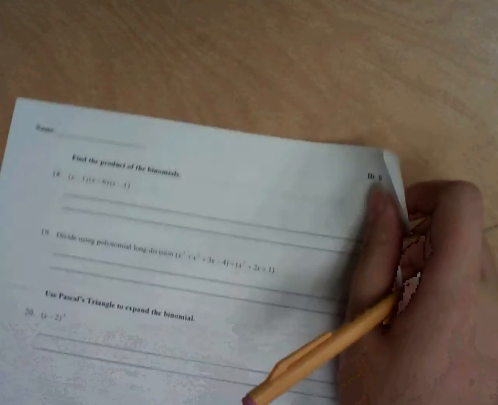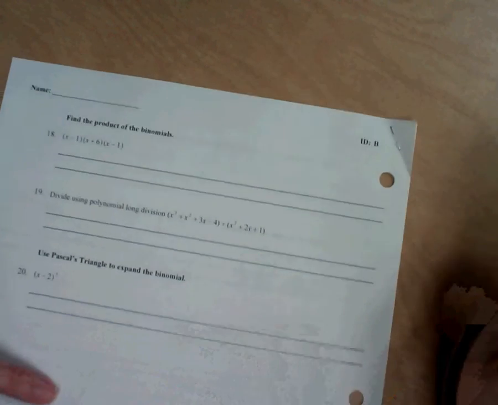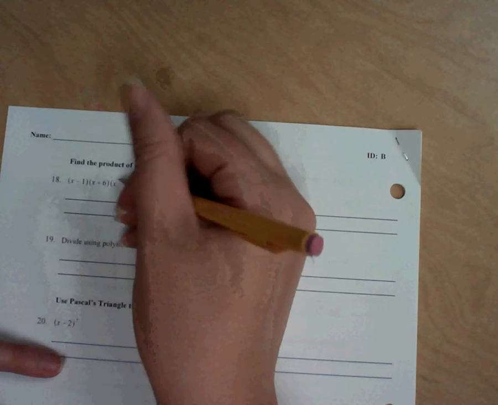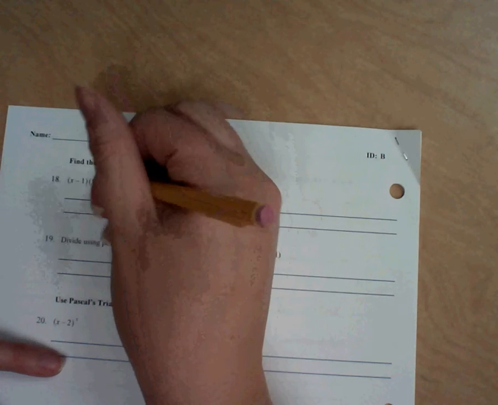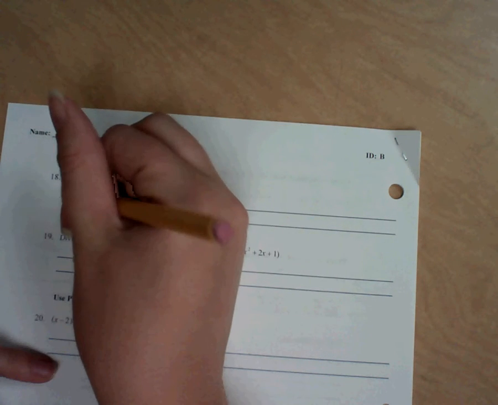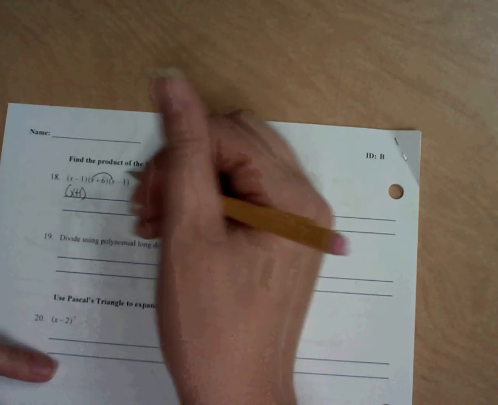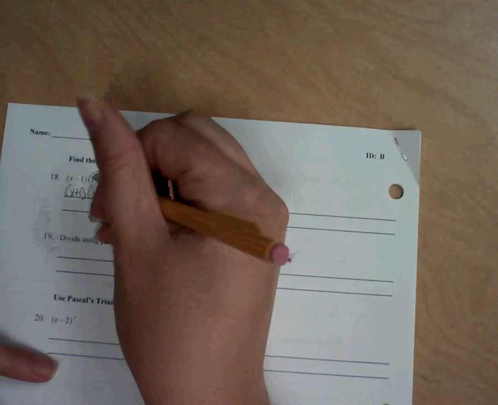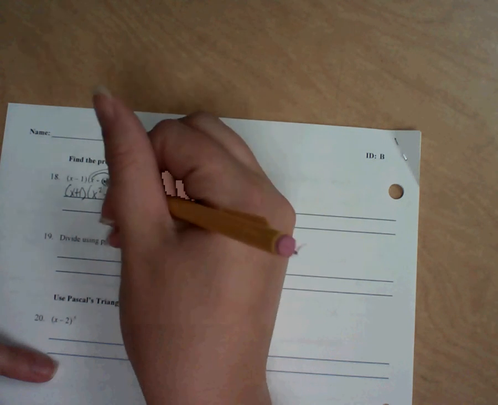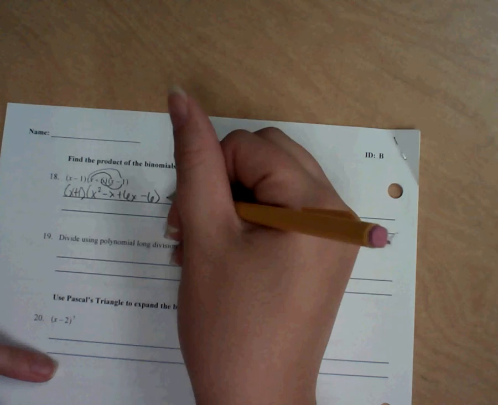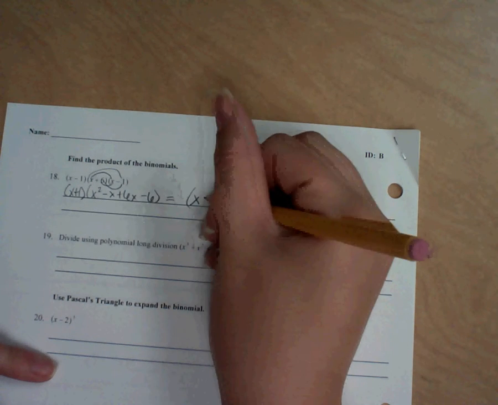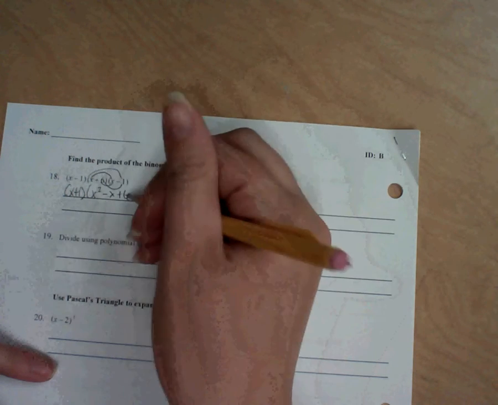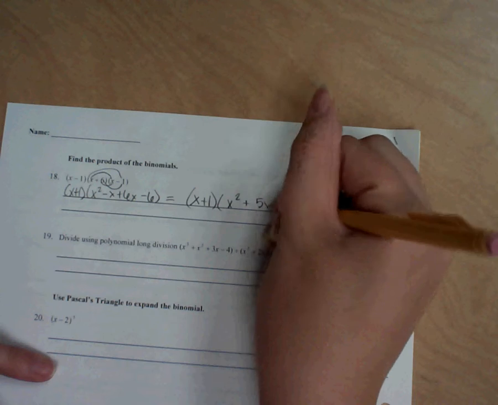All right. Find the product of the binomial. So here I'm going to be multiplying again. I like to start off with these two. It doesn't matter which order you do these in, but I like to work with my last two first. So I'm going to have x squared minus x plus 6x minus 6. So that's going to be x plus 1 times, and I'm going to combine these. So I'll have x squared, negative x plus 6 is 5x minus 6.